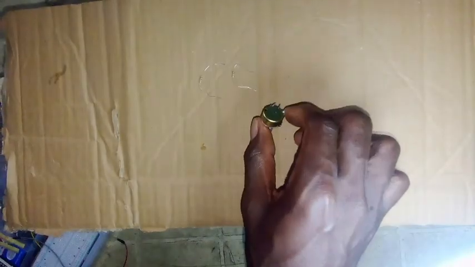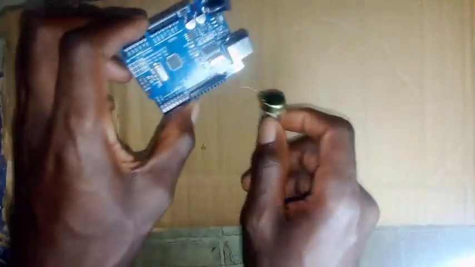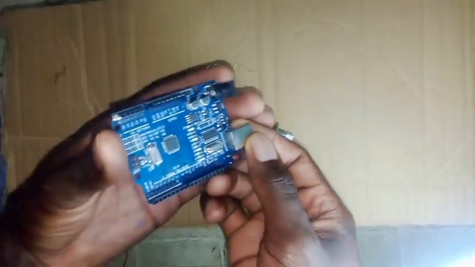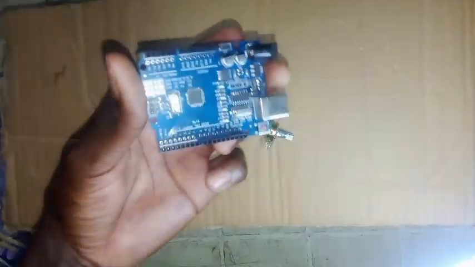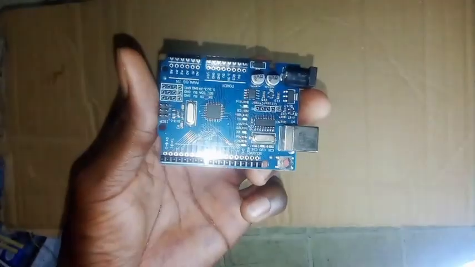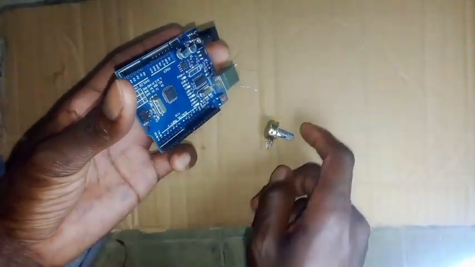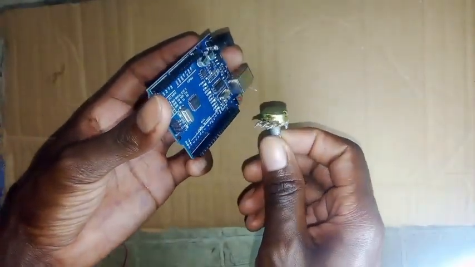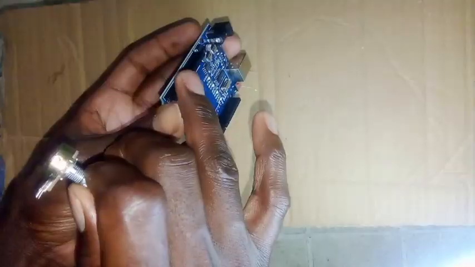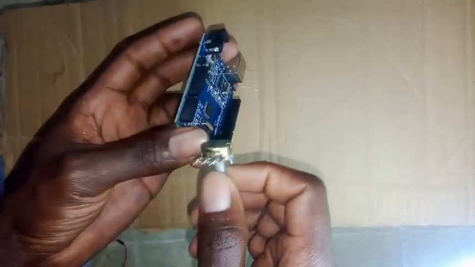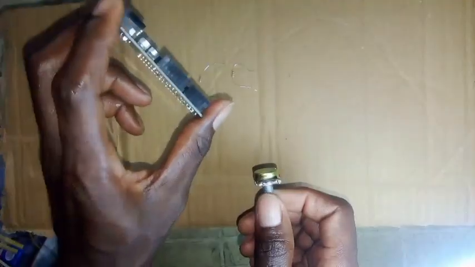This serves as our input to the microcontroller, which serves as our processor to process the whole thing. What the microcontroller receives from this is actually voltage.